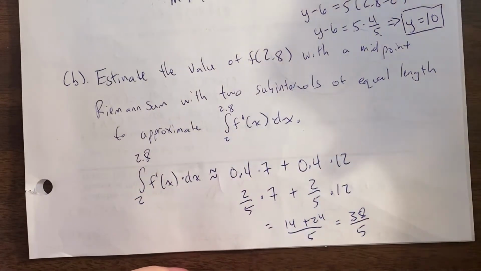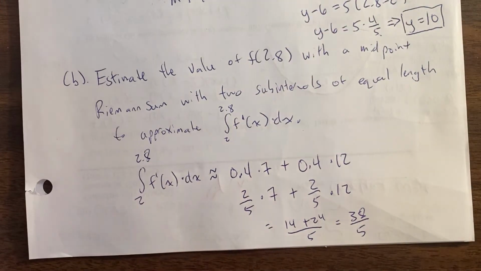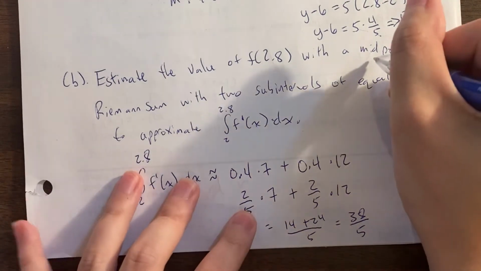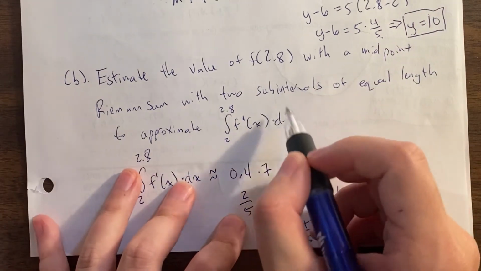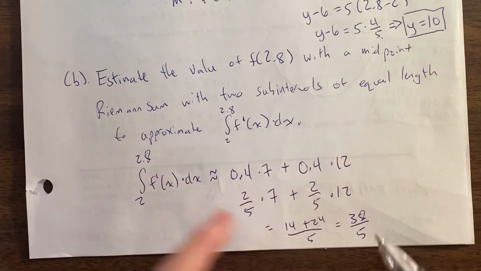Great. So 24 plus 14, 38. But remember, I do want to emphasize that sometimes, or a lot of times actually, especially in those table free response questions that I was referring to, the Riemann sum actually isn't the answer. The Riemann sum is used to approximate this integral right here. So we don't want to leave this as our answer. We have to do something further.